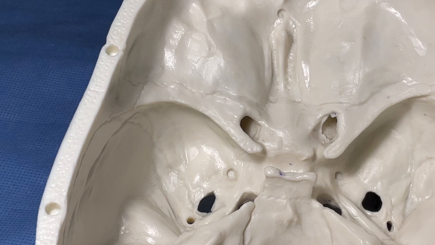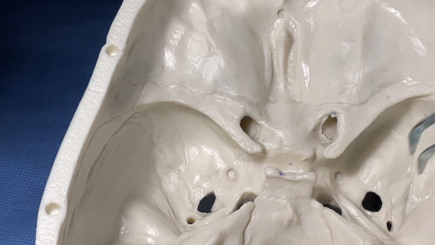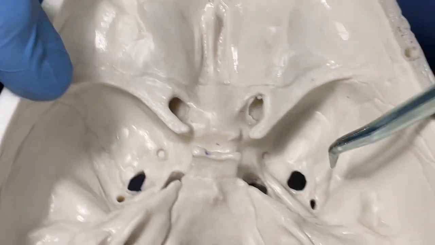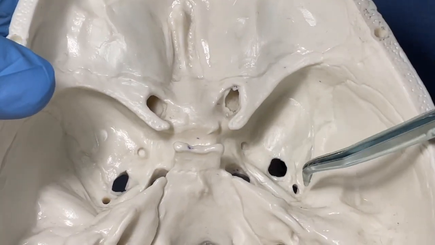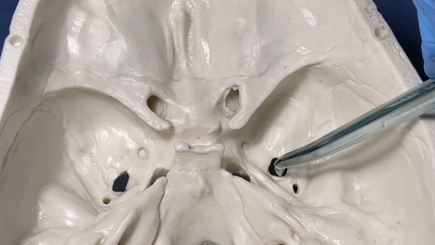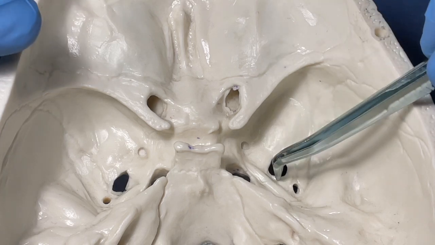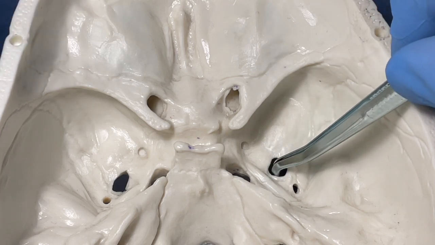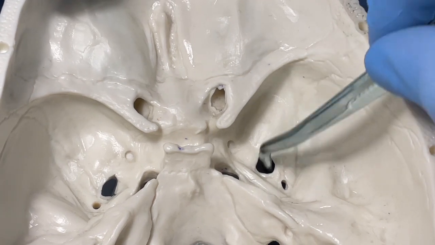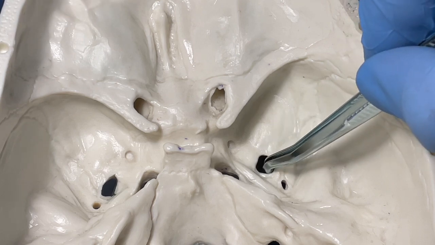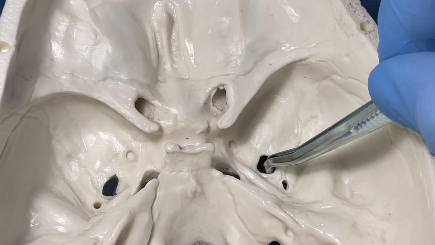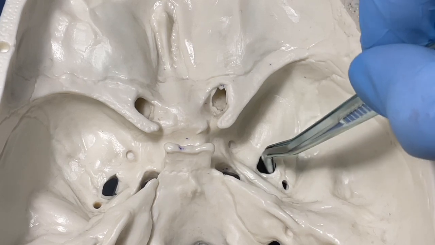One of the most important landmarks we see on the sphenoid bone is the foramen ovale, followed by the foramen spinosum. The foramen ovale is like a large oval, with the foramen spinosum being slightly smaller and slightly posterolateral to the foramen ovale. The foramen ovale transmits the accessory meningeal arteries, which you can see the grooves of, and also it transmits the mandibular division of the trigeminal nerve, and sometimes the lesser petrosal nerve.